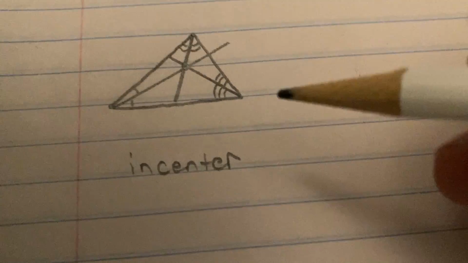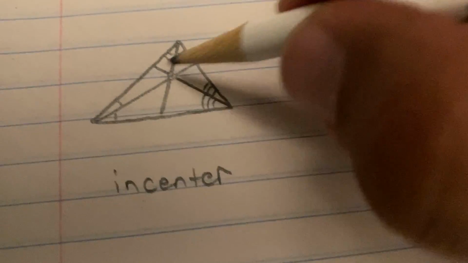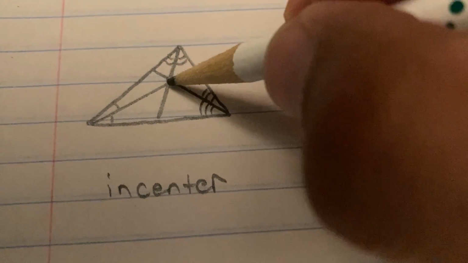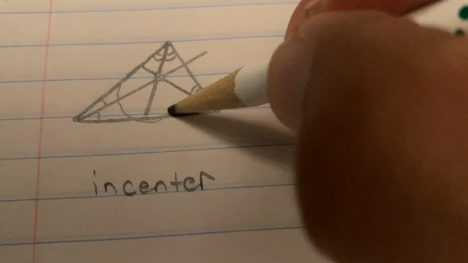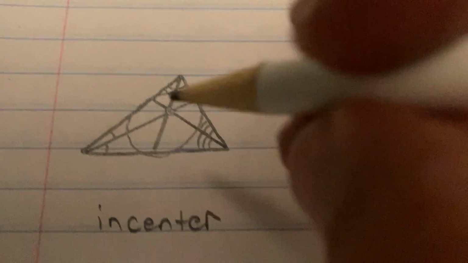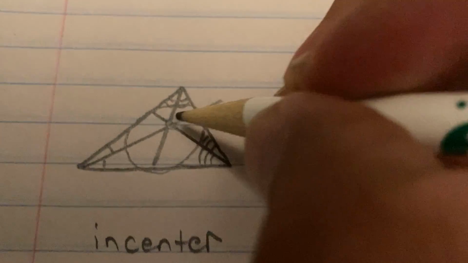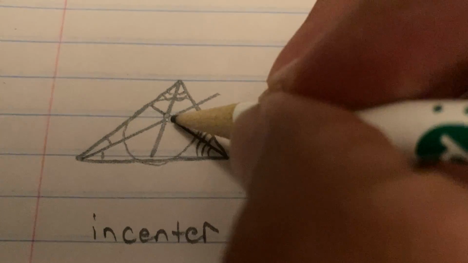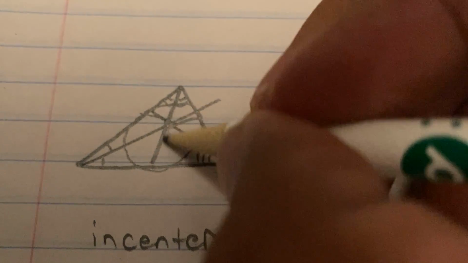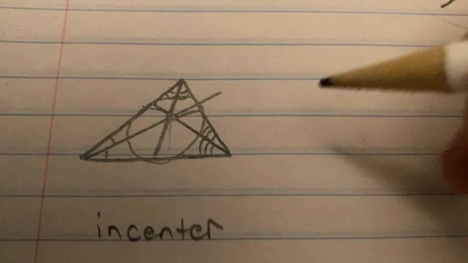Which brings us to incenter. Incenter is where the angle bisectors meet. So the angle bisectors meet here. And this is the exact center of the circle that will perfectly touch all of the sides. Meaning that this dot is the center of the circle inside. So these lengths here, from here to here, from here to here, from here to here, are going to be the radius of the circle.